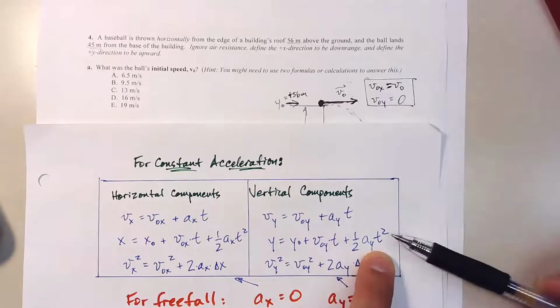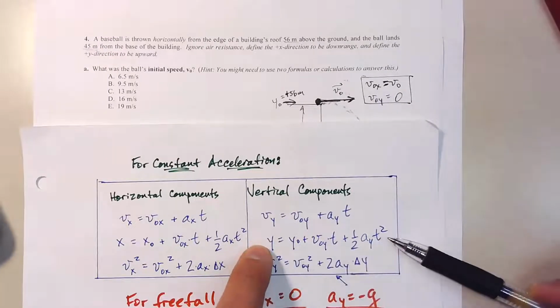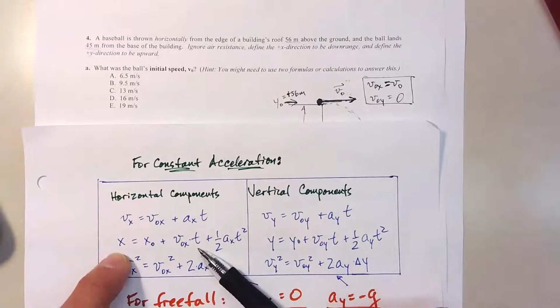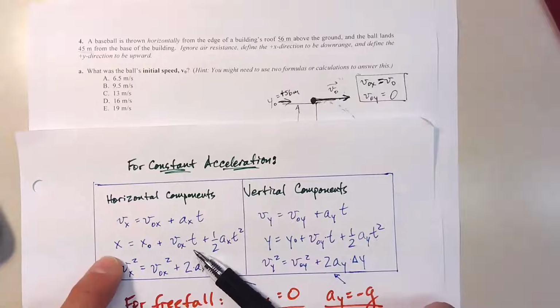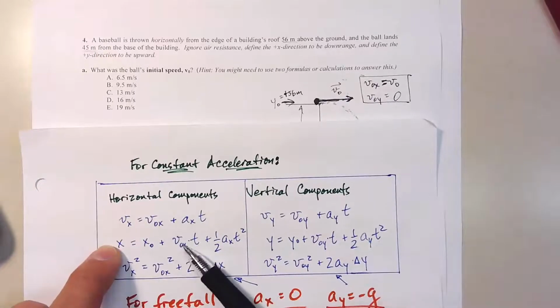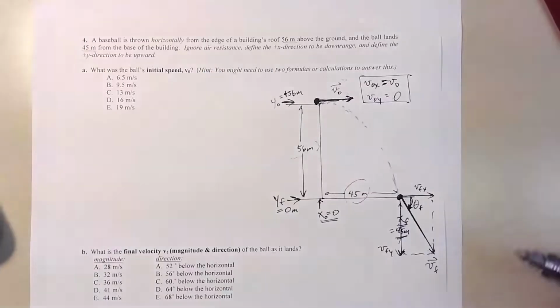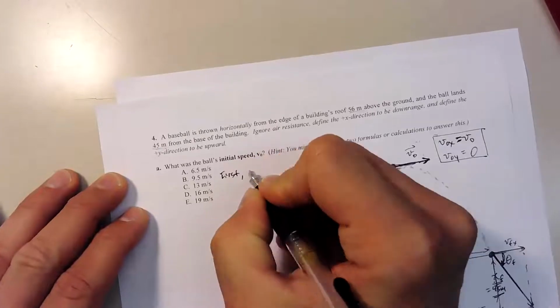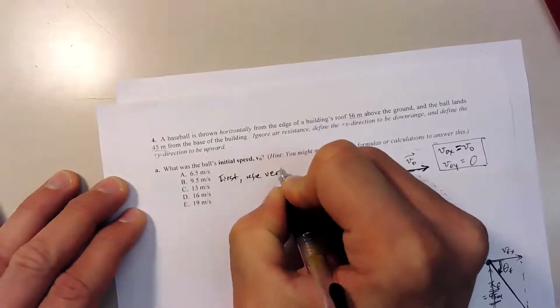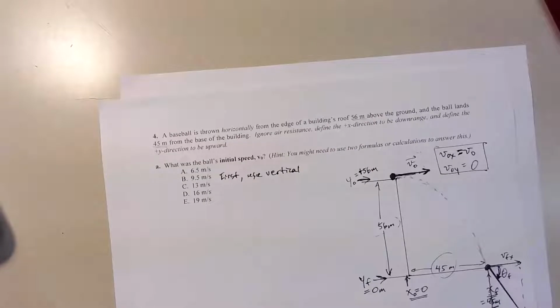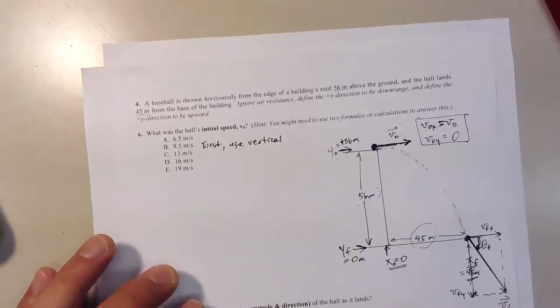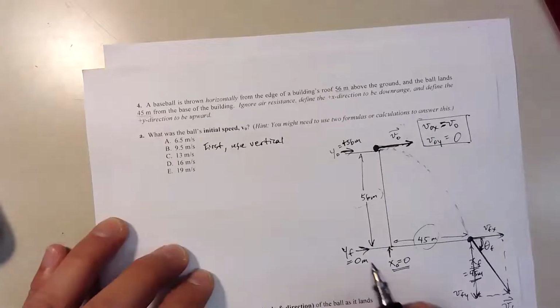So I want to use this vertical equation to solve for the time of flight, then use the time of flight separately afterward to plug into the horizontal equation to solve for that initial horizontal speed. Let's do that. Now I could solve everything algebraically first, but in this case I'll just go ahead and solve for the time of flight so I can see what the numerical value is.